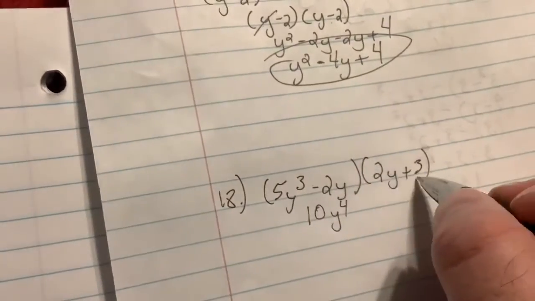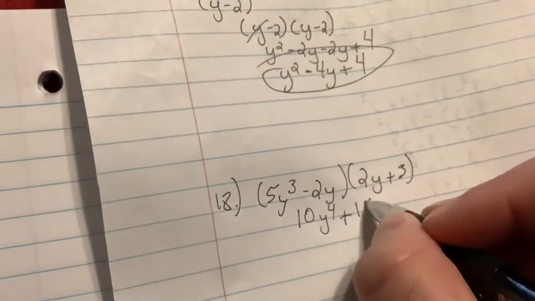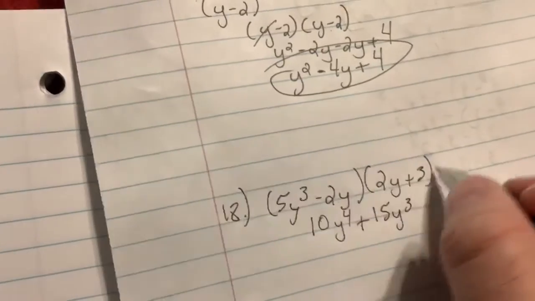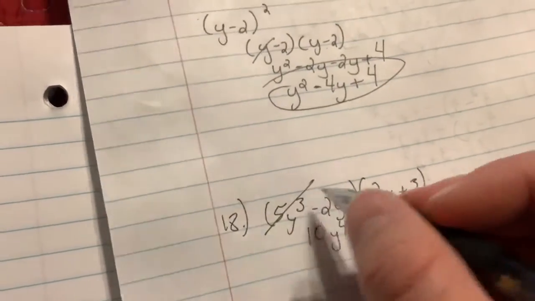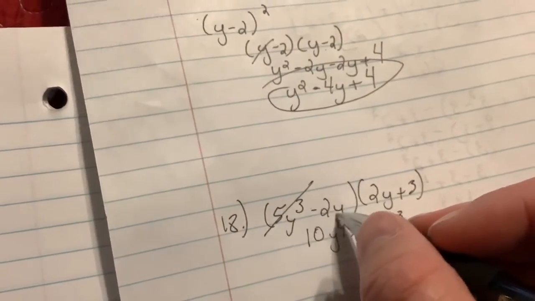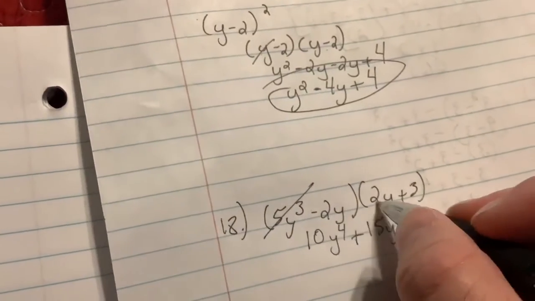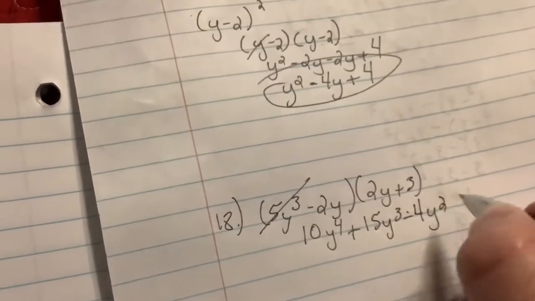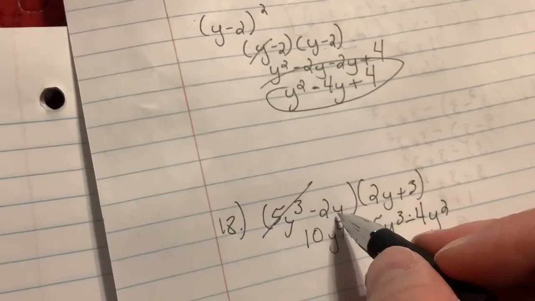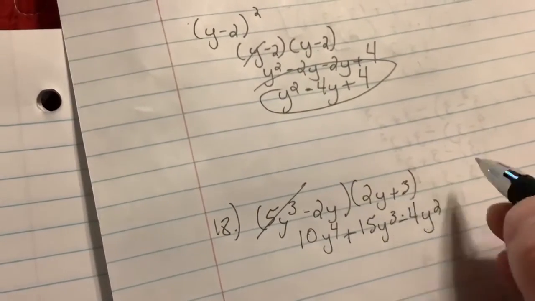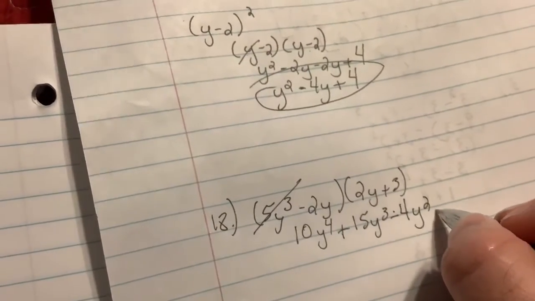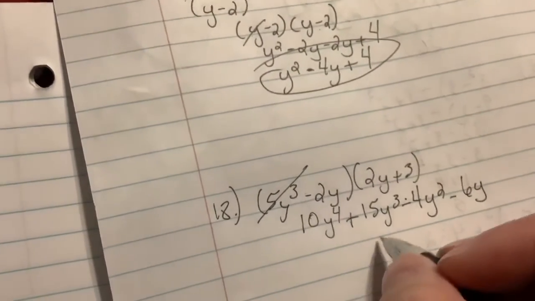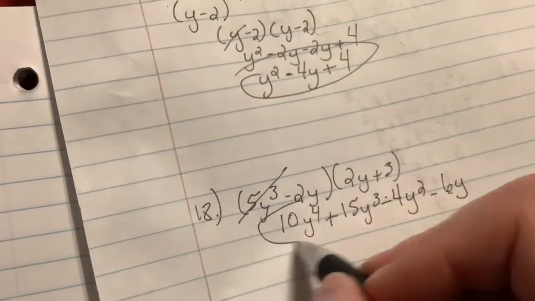And then 5y cubed times 3 is 15y cubed, because that's 5 times 3, and then the y cubed stays. So we've distributed that. Now we need to distribute this. Negative 2y times positive 2y is negative 4y squared. And negative 2y times 3 is negative 6y. And then there's nothing to combine.